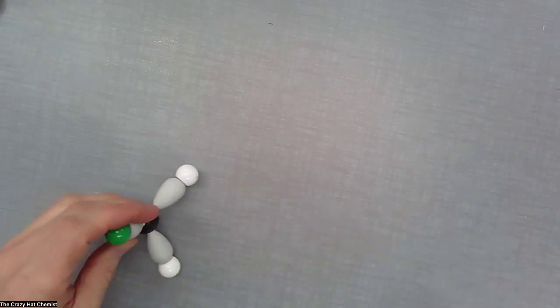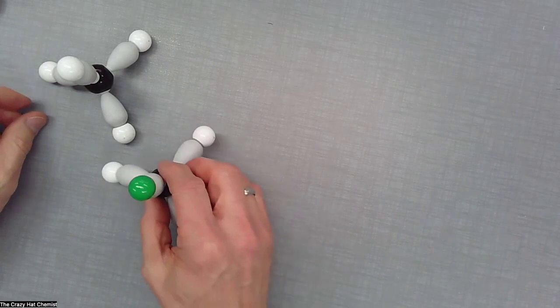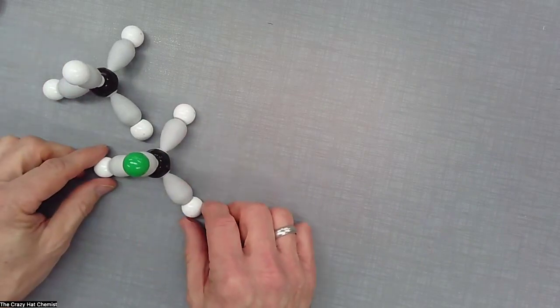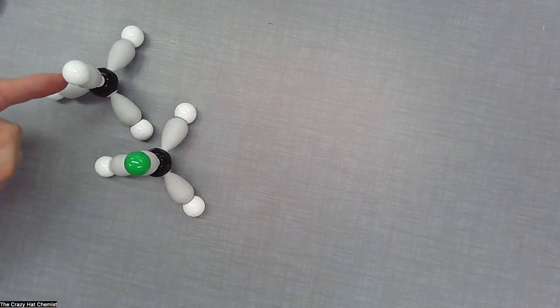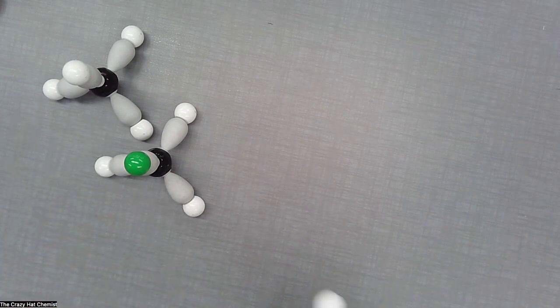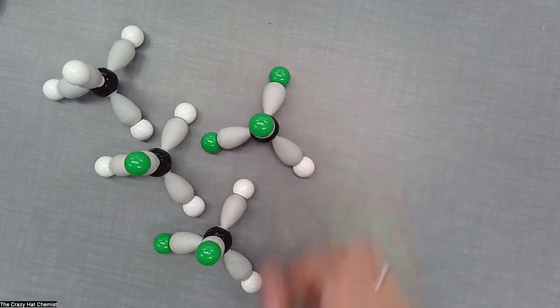Okay. And then there are some other structures here. Starting with that methane, we're going to replace one of those hydrogens with the chlorine. That's chloromethane. That is polar, that is nonpolar. So methane is nonpolar. Chloromethane is polar. Dichloromethane is polar. Trichloromethane is polar.